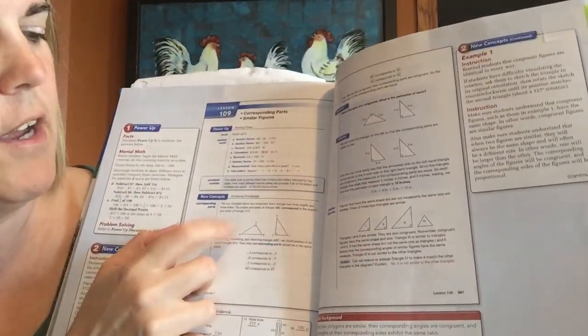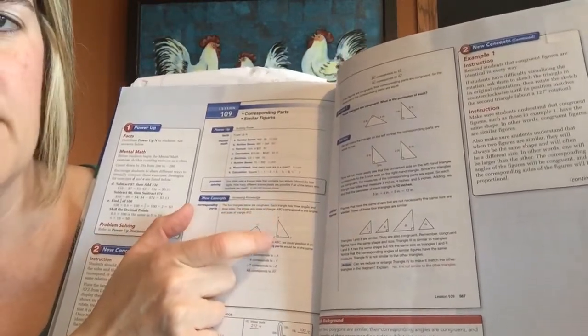But anyway, they showed two triangles when we're talking about corresponding parts. Maybe I can hold my book up, and that would be easier than drawing it. So they show these two triangles. Hold on a second, I'm going to move my camera a little closer. Okay, so these two triangles here: this is triangle ABC and this is triangle XYZ.